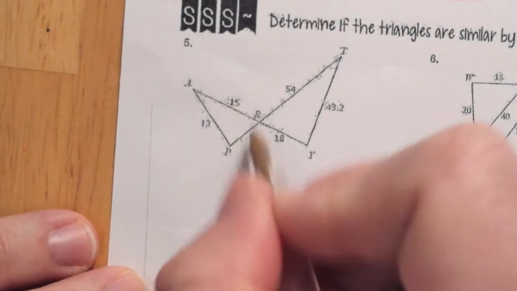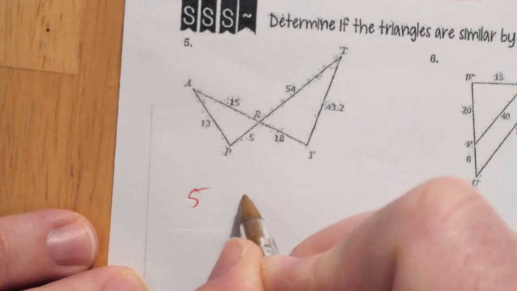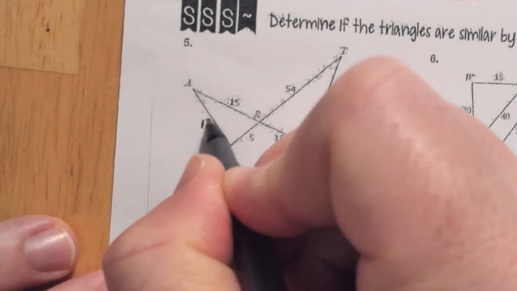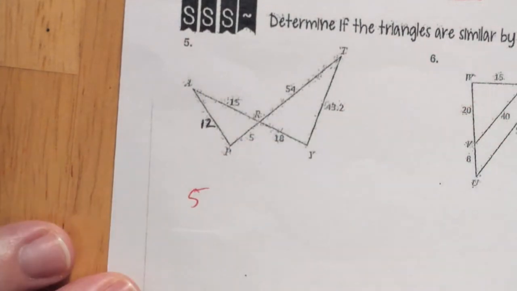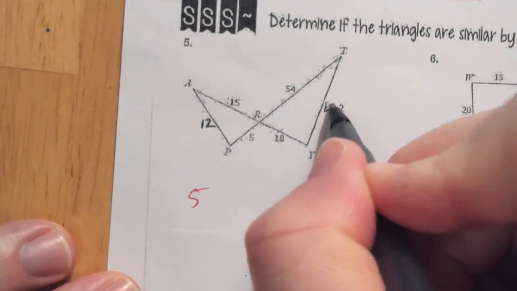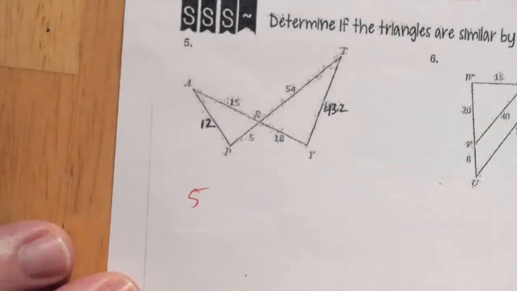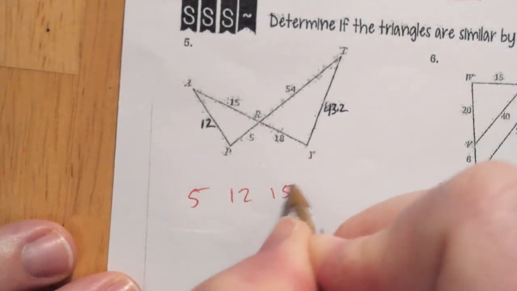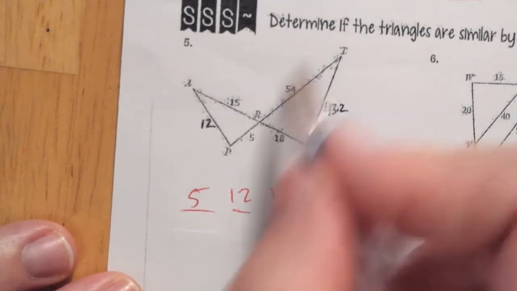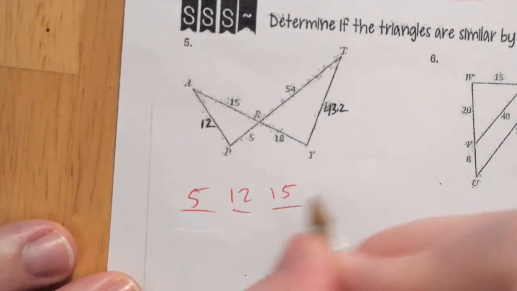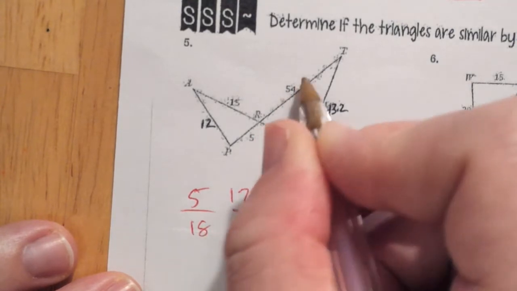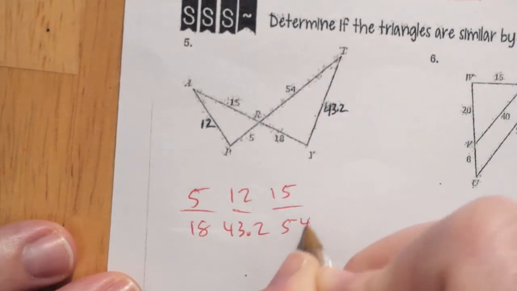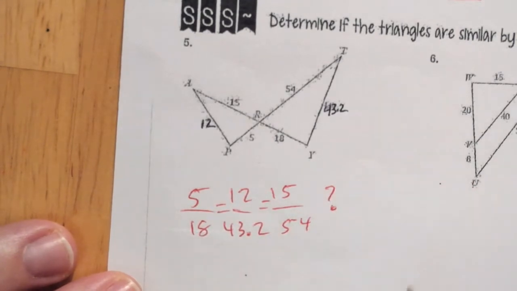On this triangle we have 5, 12, and 15. On this other triangle, we have 18, 43.2, and 54. So the question is, are those equal to each other?